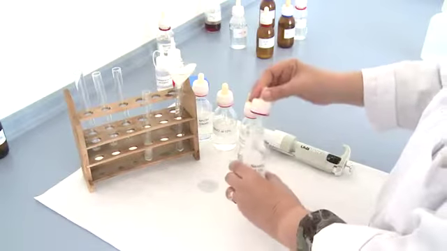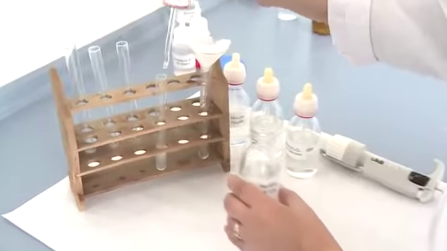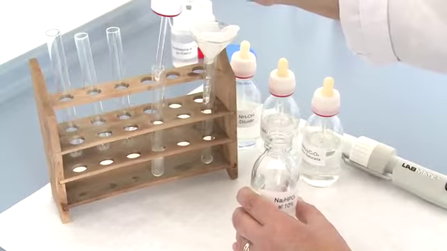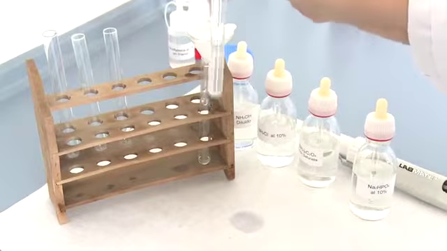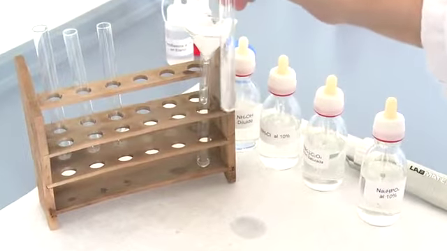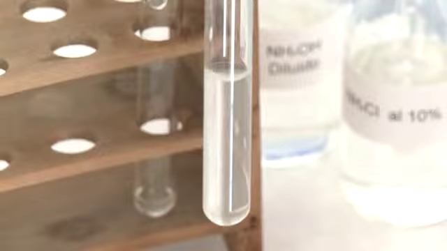The appearance of a white crystalline precipitate denotes the presence of magnesium. If in the previous assay we had not detected the presence of calcium, we would add the sodium phosphate without filtering first.